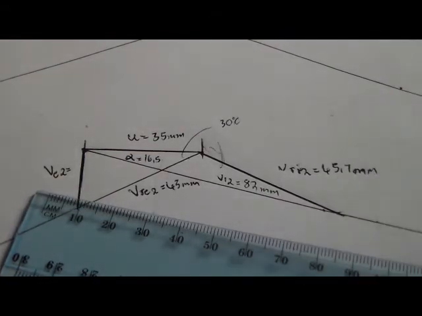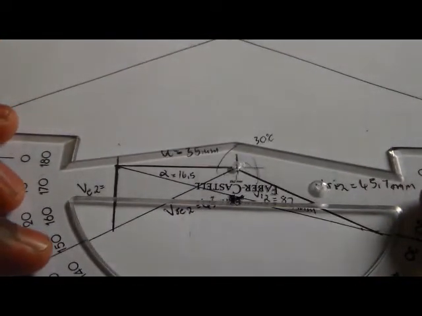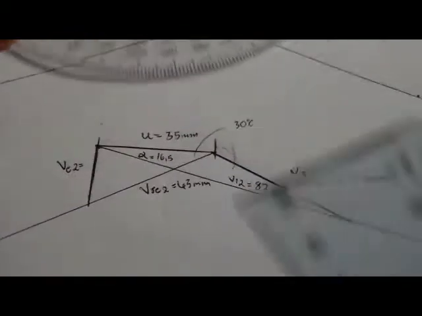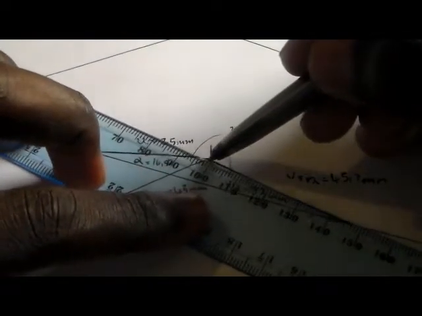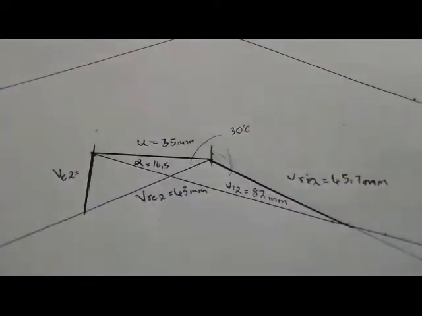So if it's 82 millimeters, then you can measure the angle this side, and the angle on this other side. My compass is too big, so I have to extend this line like this, so that I'll be able to read my angle here.